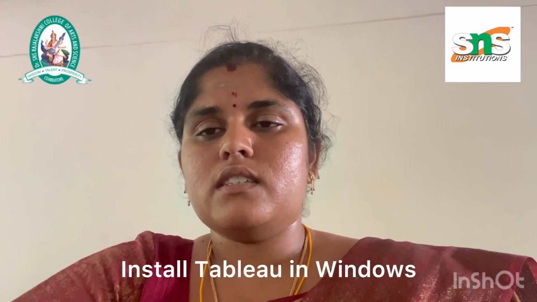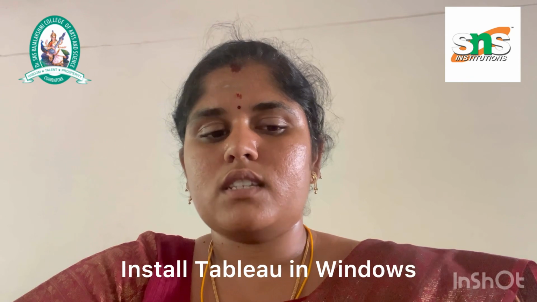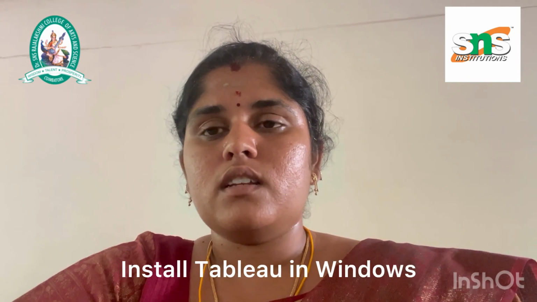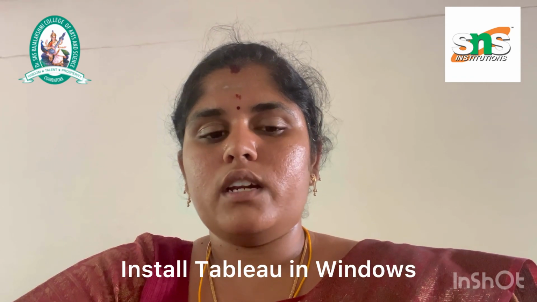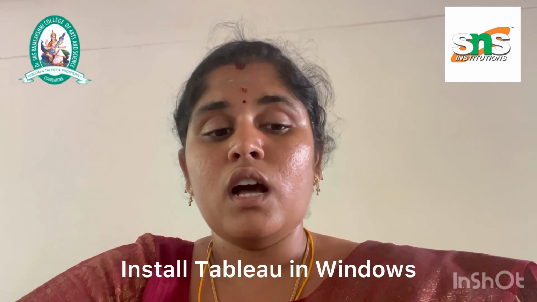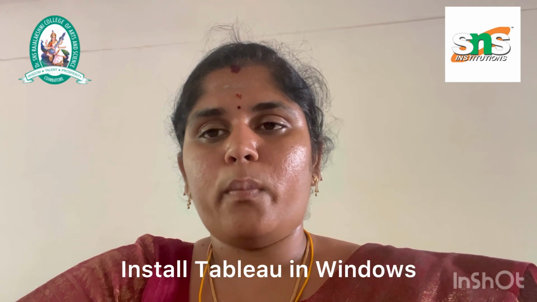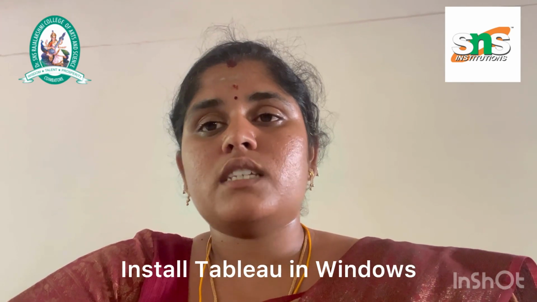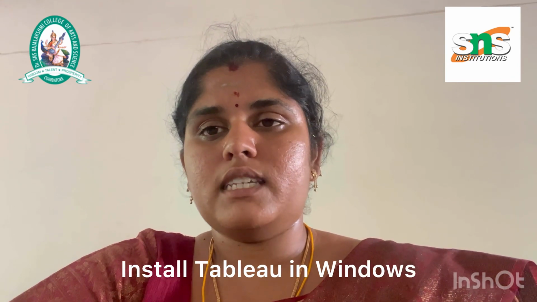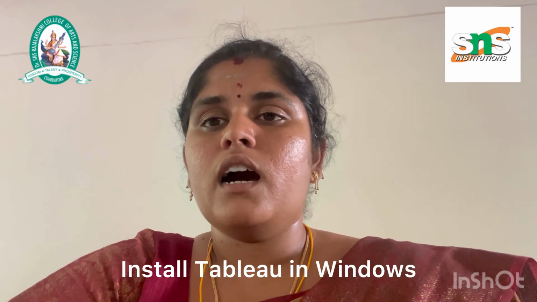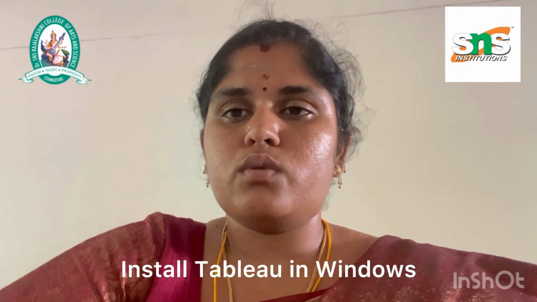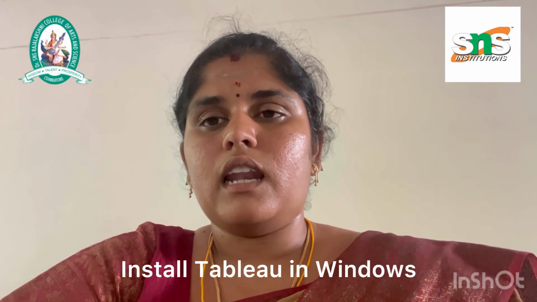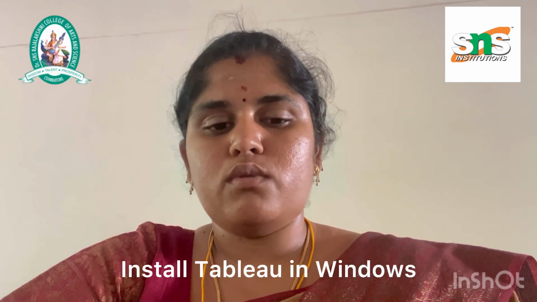The third step is the installation wizard. After opening the installer, it moves into the installation wizard. Follow the on-screen instructions to begin the installation. Next, we accept the license agreement given by Tableau Desktop for the Windows environment. So we are just reading and accepting the license of Tableau Desktop.